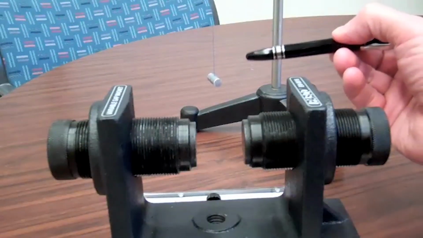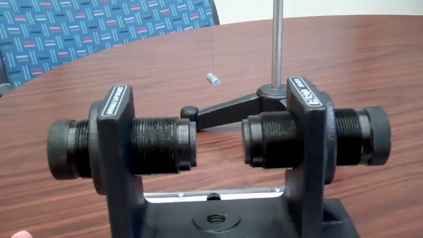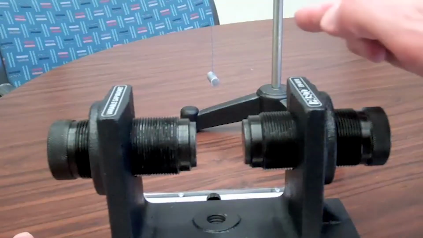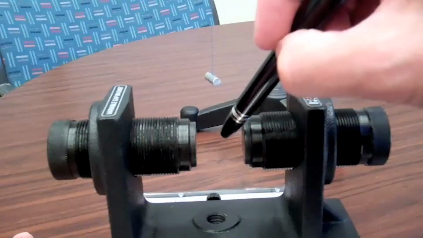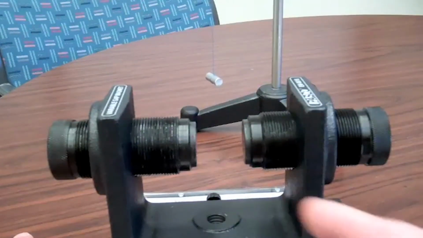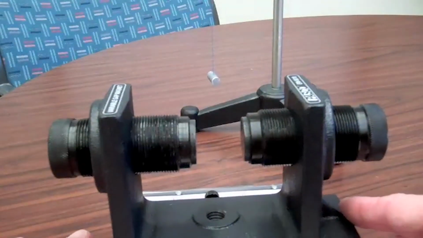I have an aluminum rod suspended from a thread so that I eliminate the effects of gravity.